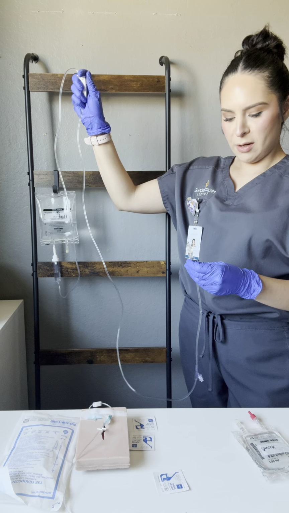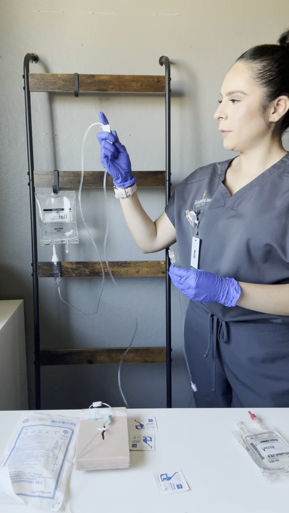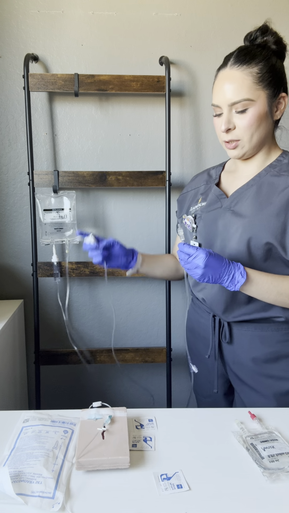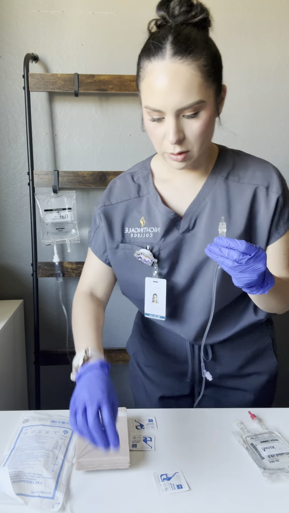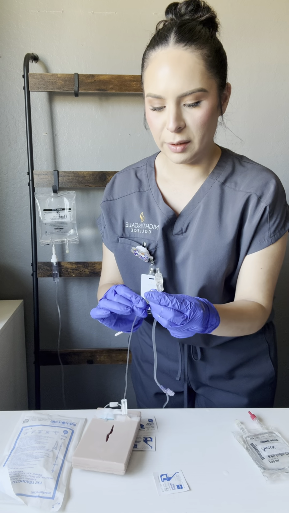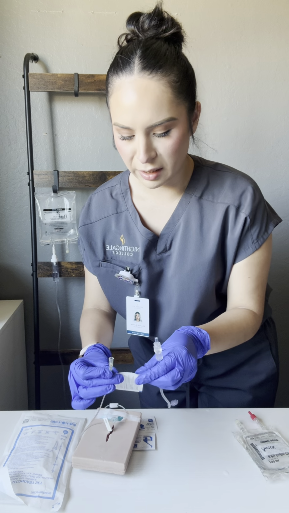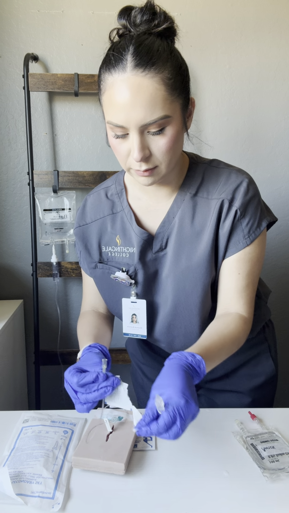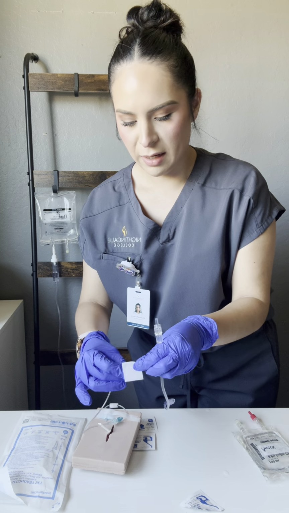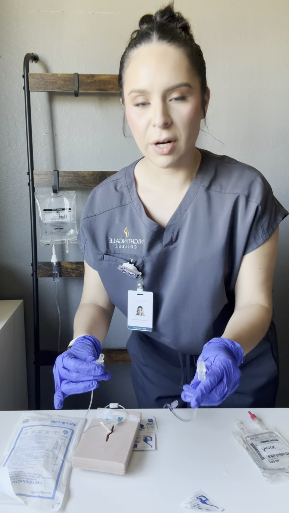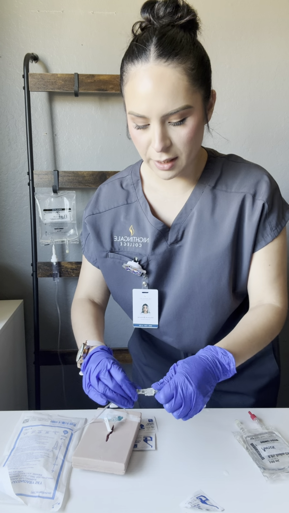Okay, there are no air bubbles, so now I am going to roll down on the roller clamp, and then I am going to attach this to the luer lock. So I'm going to remove the end cap from the luer lock, and then I'm going to grab an alcohol pad to clean the end of the luer lock. Cleaning the end of the luer lock and letting that air dry for 1 minute. Then I'm going to attach the end from the adapter end.